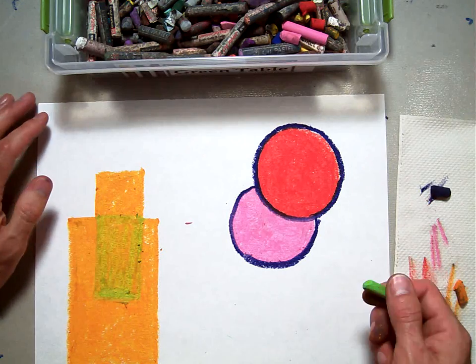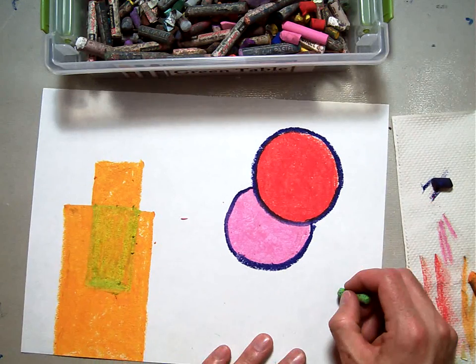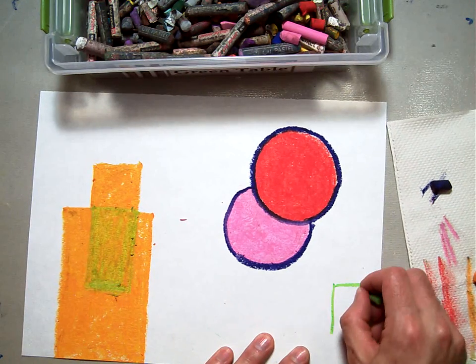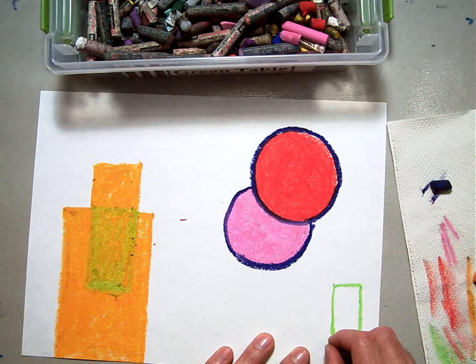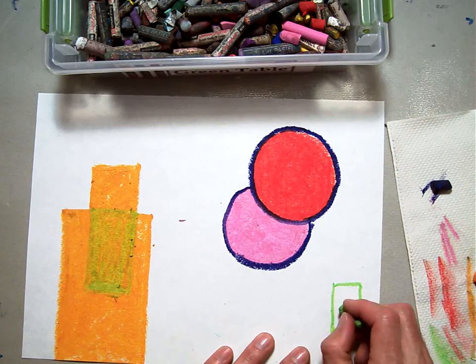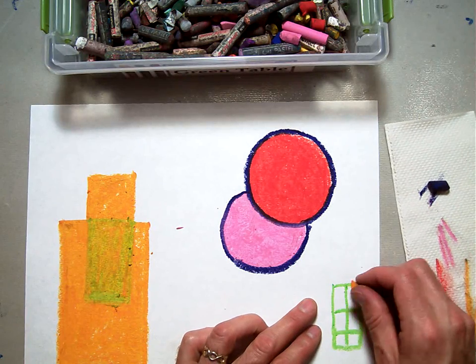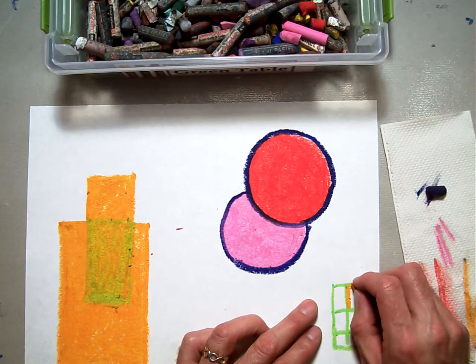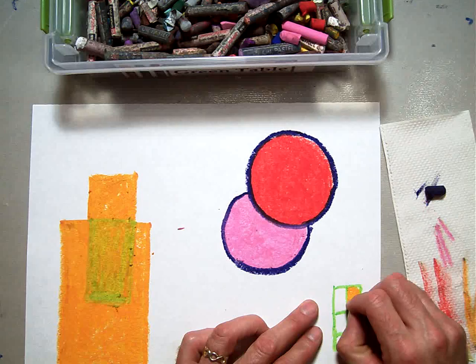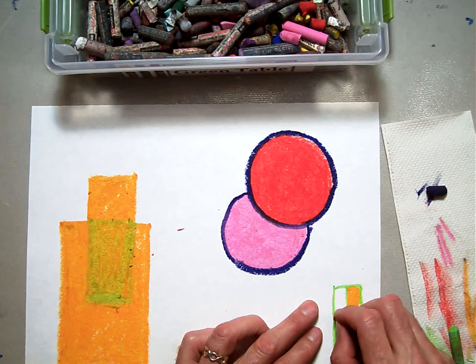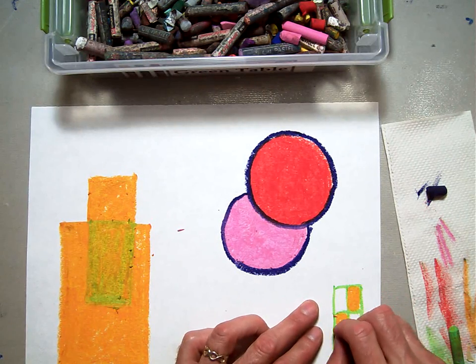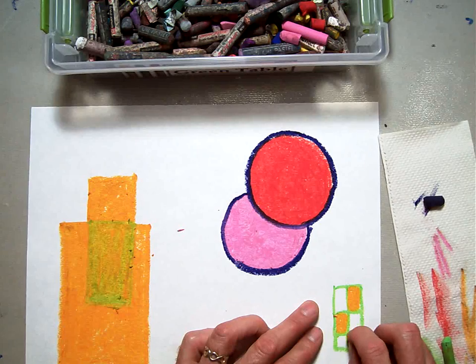I'm going to take this same green and do a rectangle over here, just like Kandinsky had, and I'm going to color one little rectangle in this yellow and make kind of a pattern. You can do this, you don't have to.